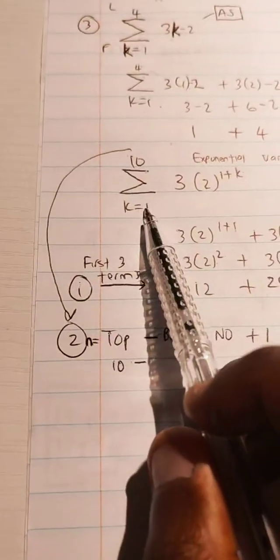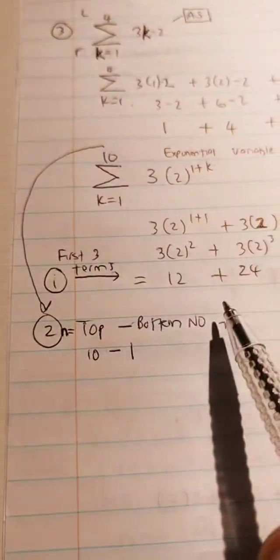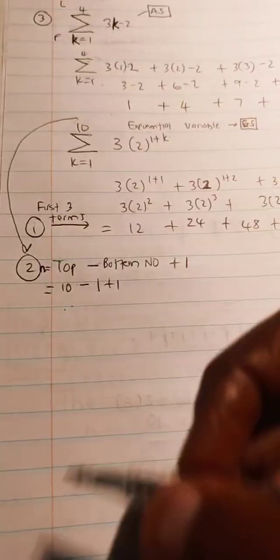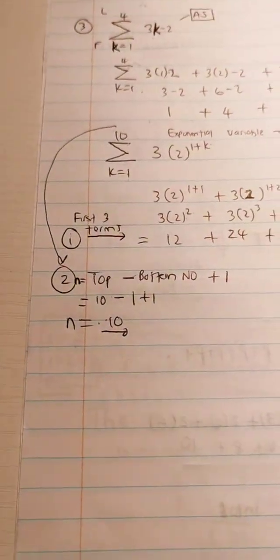I repeat, take the top number, that is 10, subtract the bottom number, that is 1, then add 1 to it. So what is 10 minus 1? That is 9. What's 9 plus 1? That is 10. So n is equal to 10.